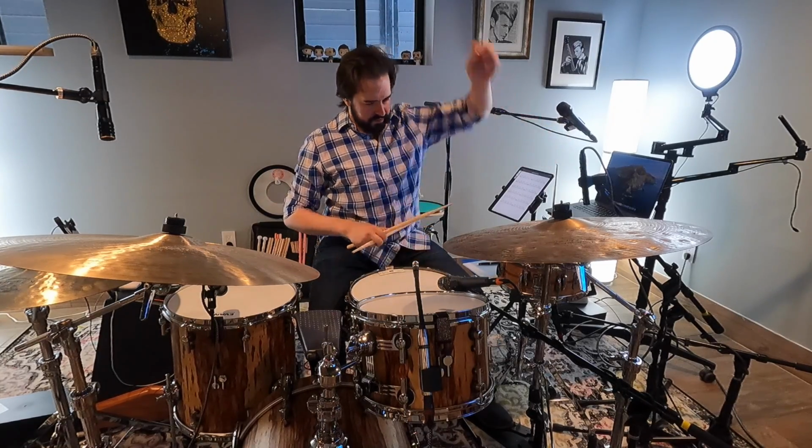All right, and the last page, page 3 of the eighth note grooves. Let's go.